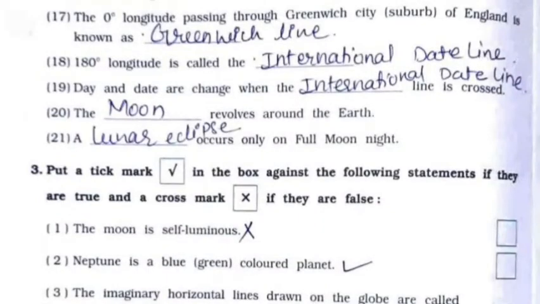17th, the 0-degree longitude passing through Greenwich City, that is suburb of England, is known as Greenwich Line. 18th, 180-degree longitude is called the International Date Line. 19th, day and date are changed when the International Date Line is crossed.